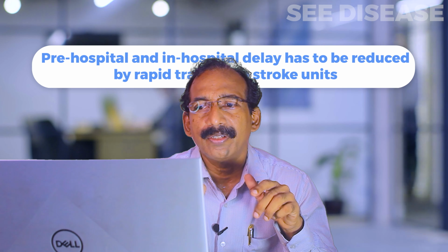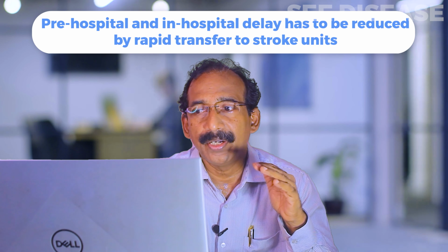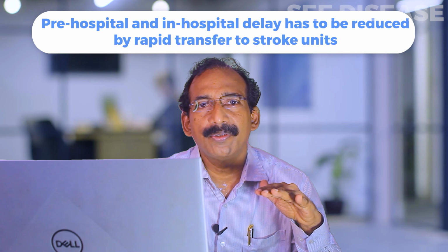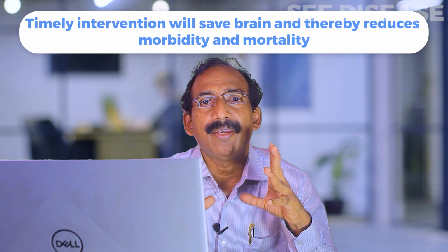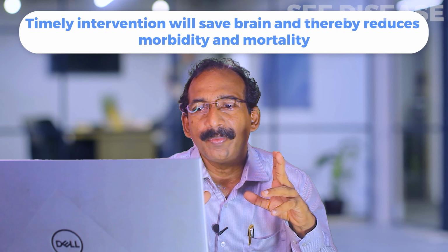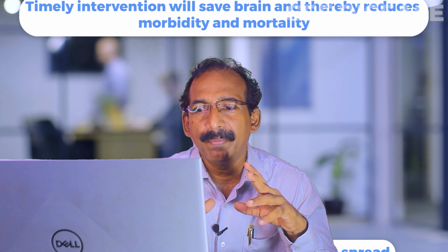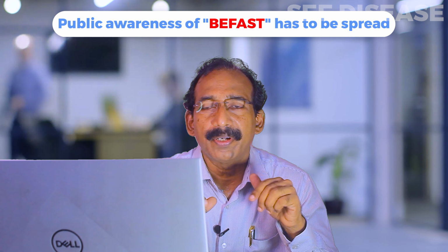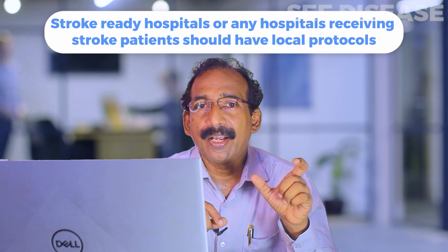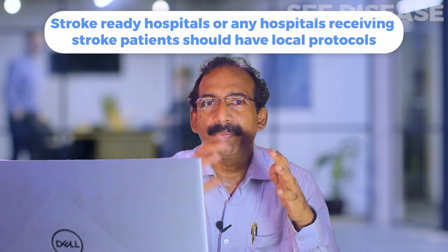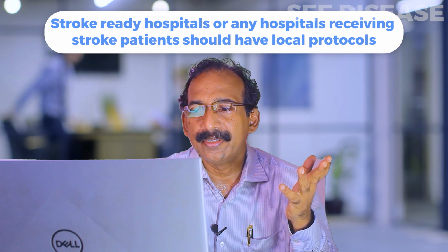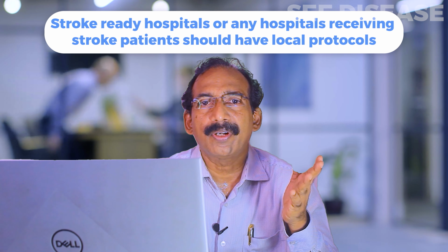To summarize, stroke is a medical emergency. Pre-hospital and in-hospital delay has to be reduced by rapid transfer to acute stroke units. Timely intervention will save brain and thereby reduce morbidity and mortality. And public awareness of BE FAST has to be spread. Stroke-ready hospitals will have imaging, etc., and should be earmarked, and any hospitals receiving stroke patients should have local protocols to follow, so that the patient will be taken care of and managed very effectively on time. Thank you.